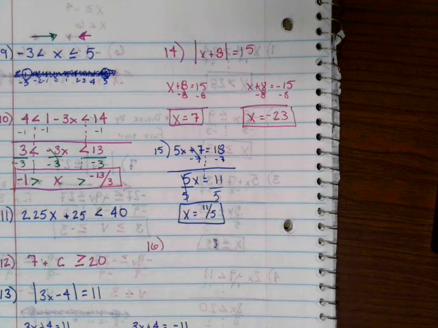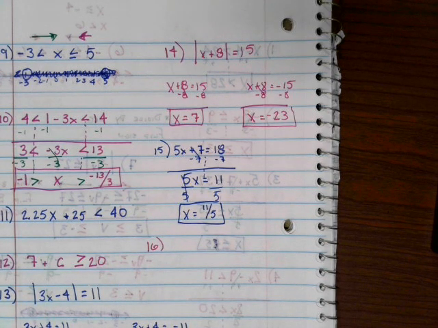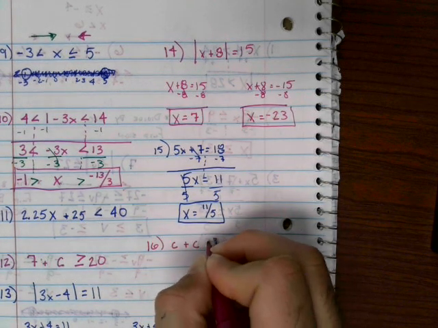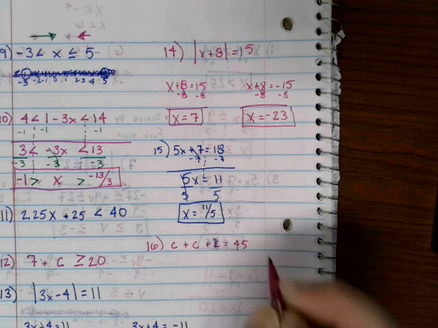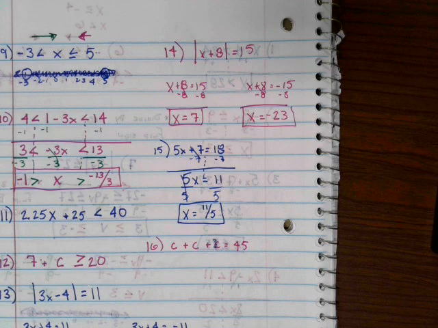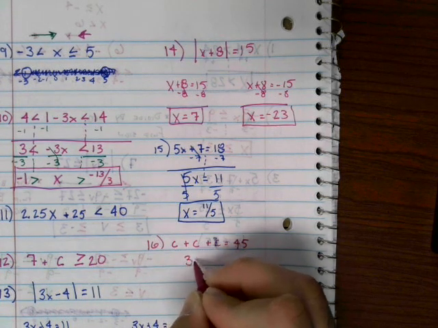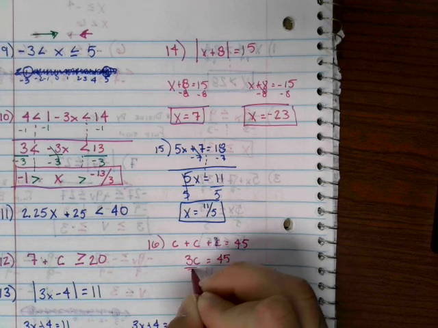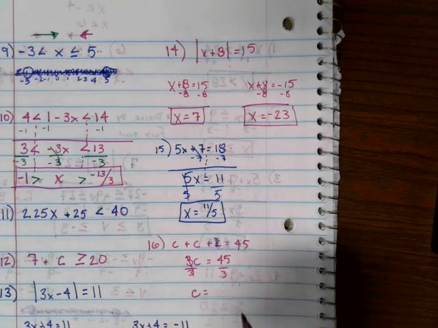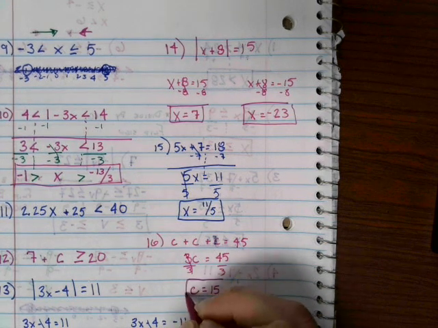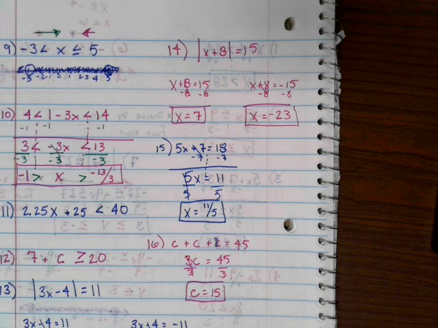16. If C plus C plus C equals 45, what is the value of C? What would you do first here? Where'd you get 3 from? Well, it's not 3 plus 3 plus 3. It's C plus C plus C. So you combine like terms. 3C equals 45. Divide by 3, divide by 3, and C would equal 15. Good observation, though.